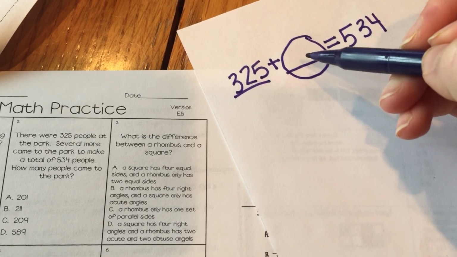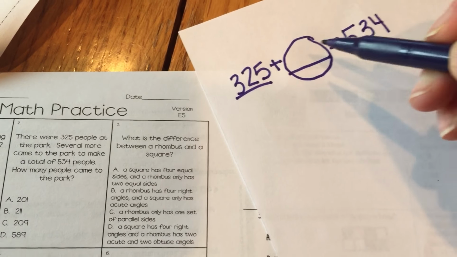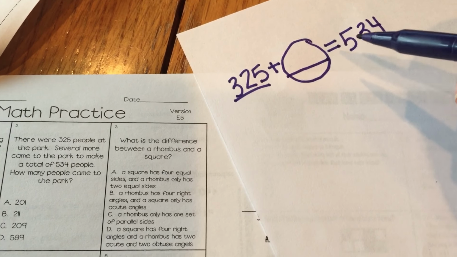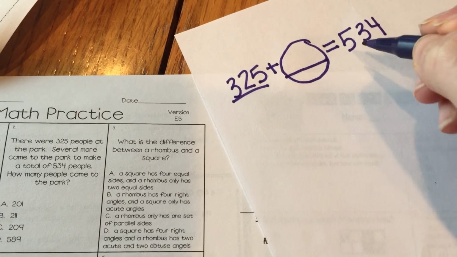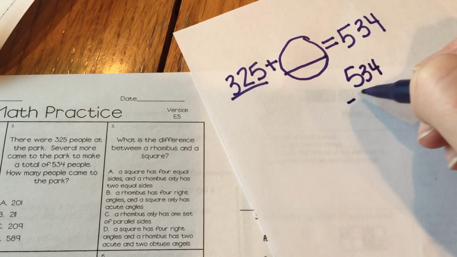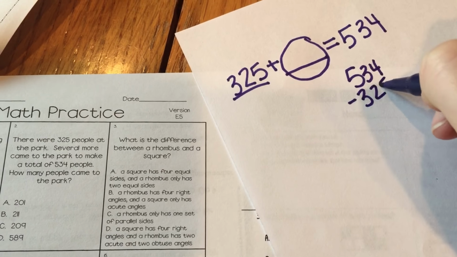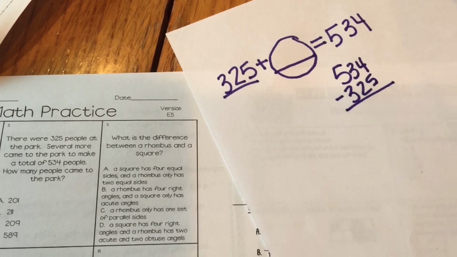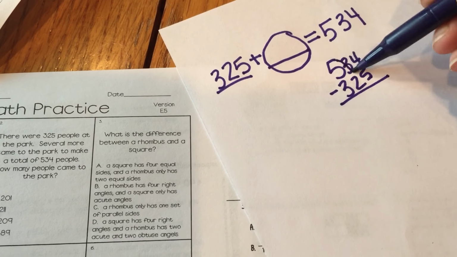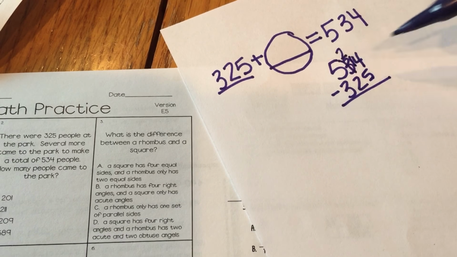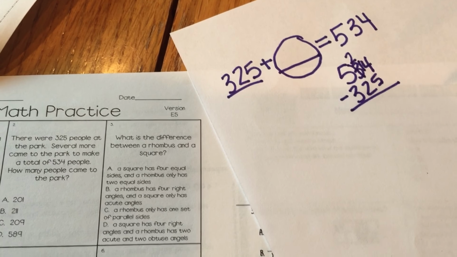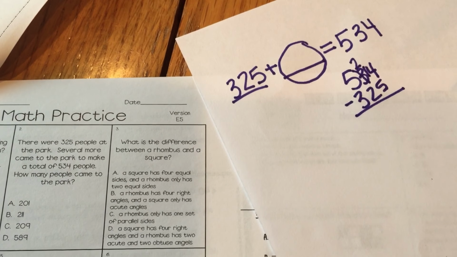You can either count up, start at 325 and count up until you get to 534. You just have to use large add-ins. Or you can find the difference. So you can take your sum over here, subtract one of your add-ins, and that will get you the missing add-in. Now remember, you can't do 4 minus 5, so you regroup from the tens place, and I'll let you solve it from there. That was number 2.